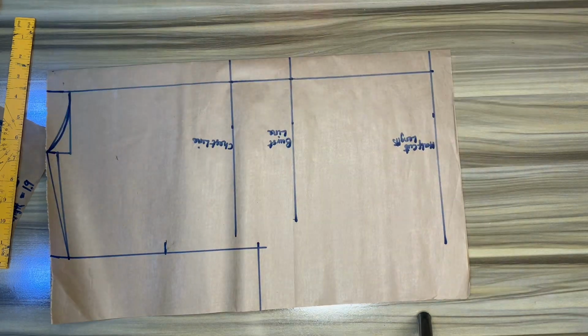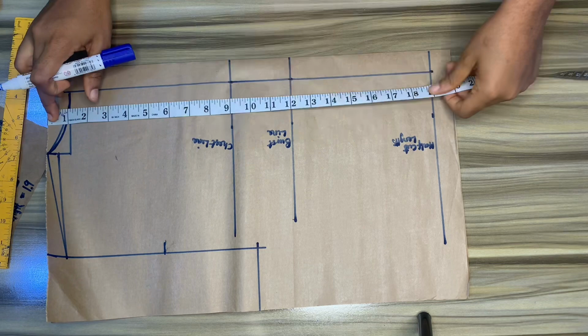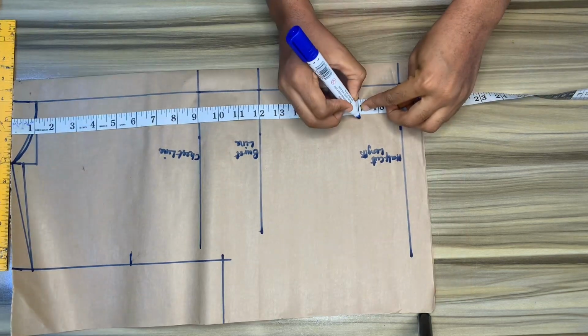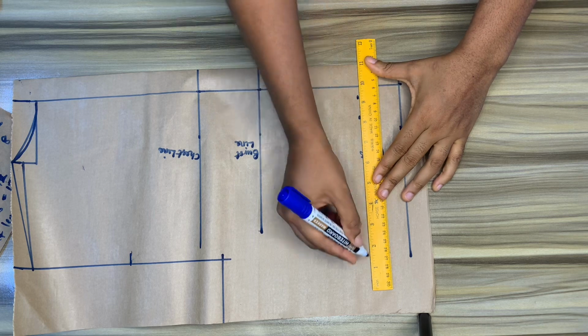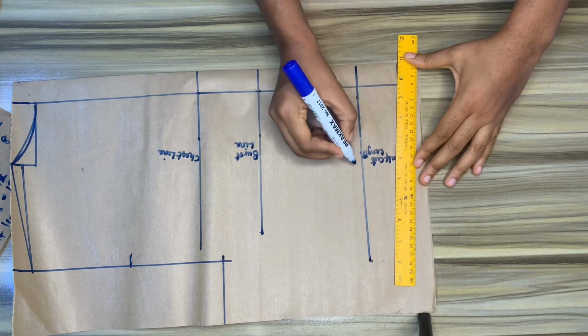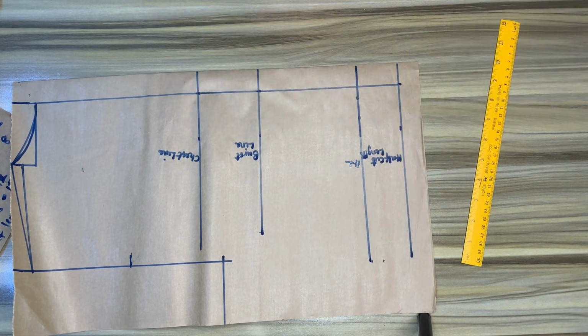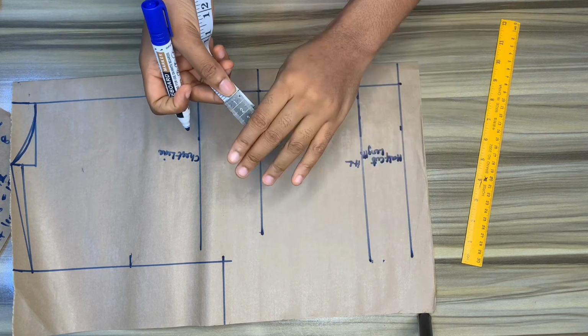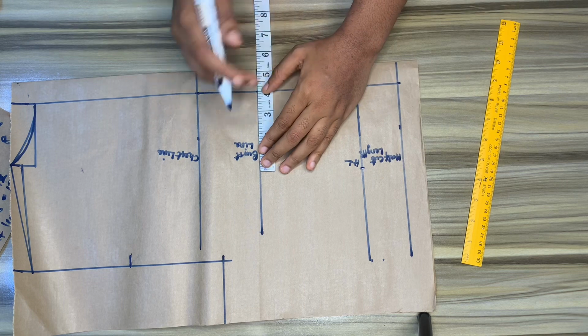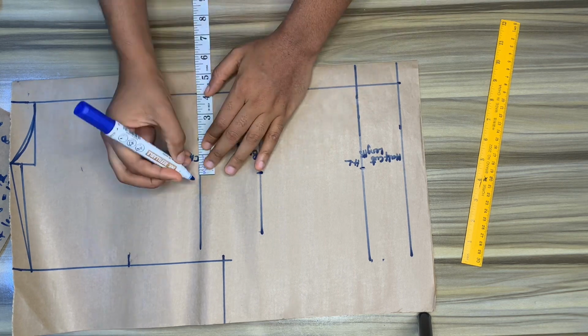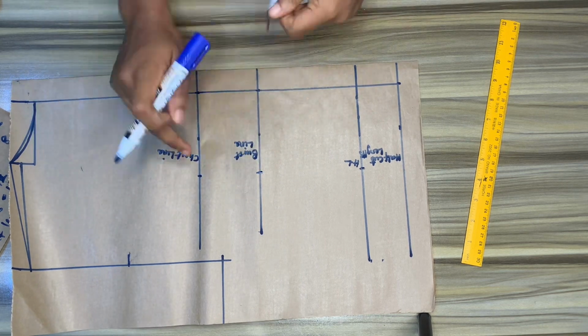Now on the armhole part of the back, you divide your armhole by 2, right? Now I made a mistake. I measured 19 inches for the length of our back. It's supposed to be 17, right? So now I'm going to mark out that 4 inches bust span.